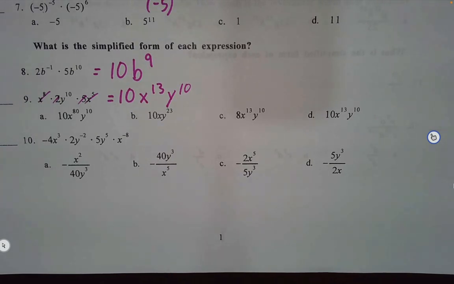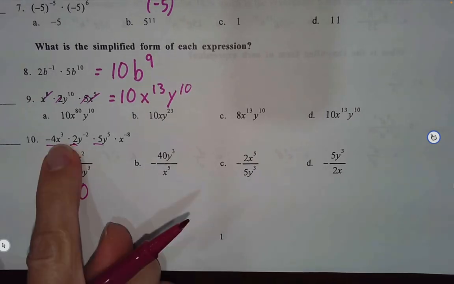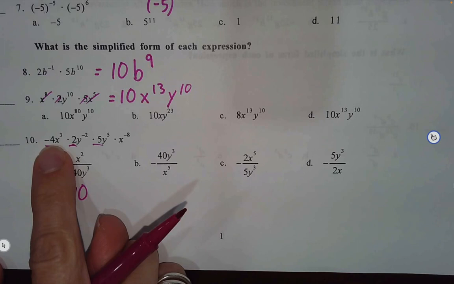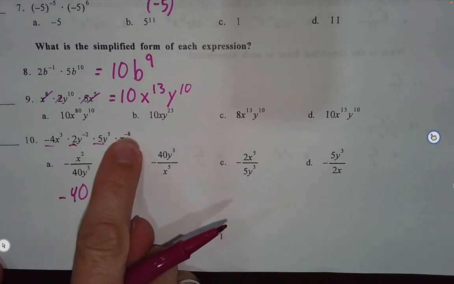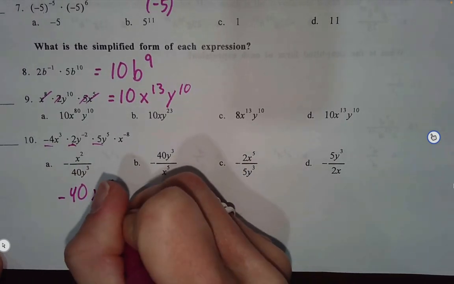All right, on this one, let's look at all of our numbers out front. -4 times 2 times 5. What is -4 times 2 times 5? Does everybody see those numbers out front? That is -40. You should already kind of tell what your answer is, right? Some of us can already tell what the answer is, but we're going to finish it. Make sure. Finish your problem and make sure. Now let's look at all the x's. I have 3 and -8. What is 3 plus -8? So I have x to the -5.